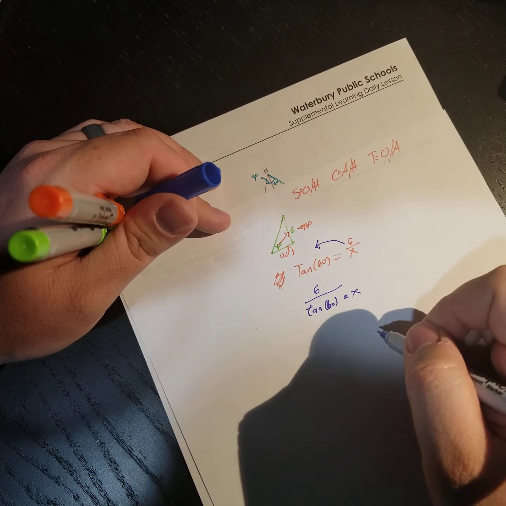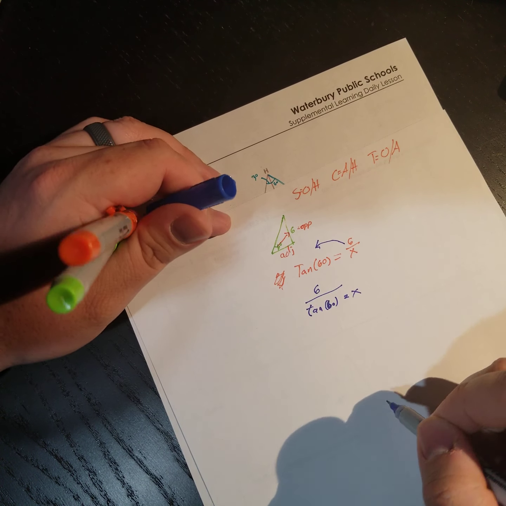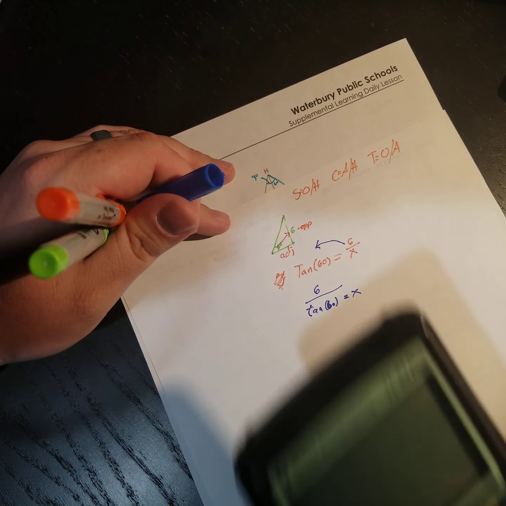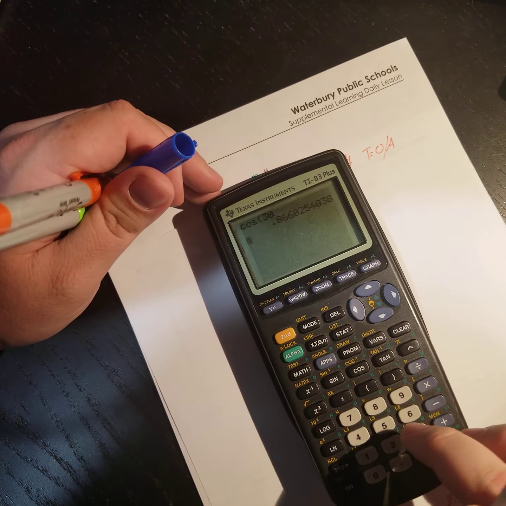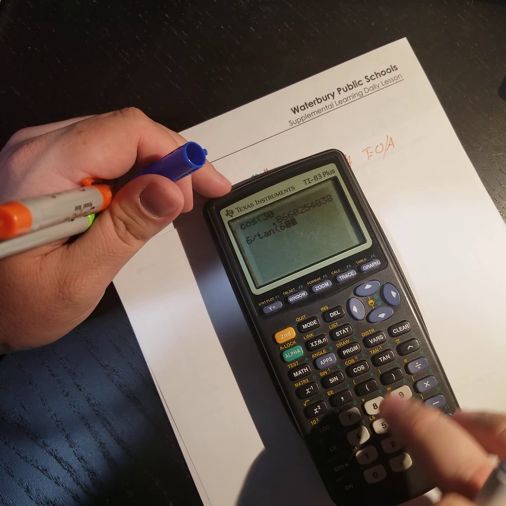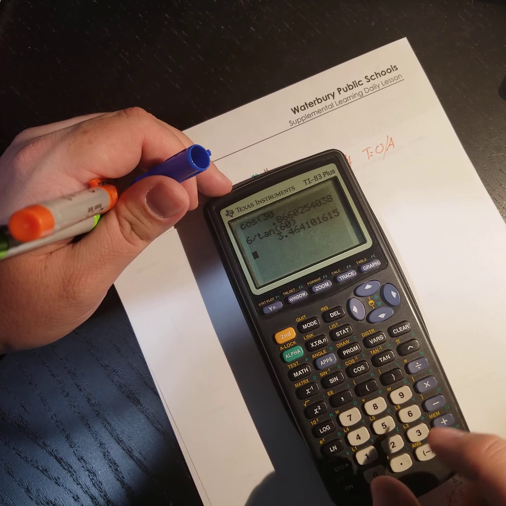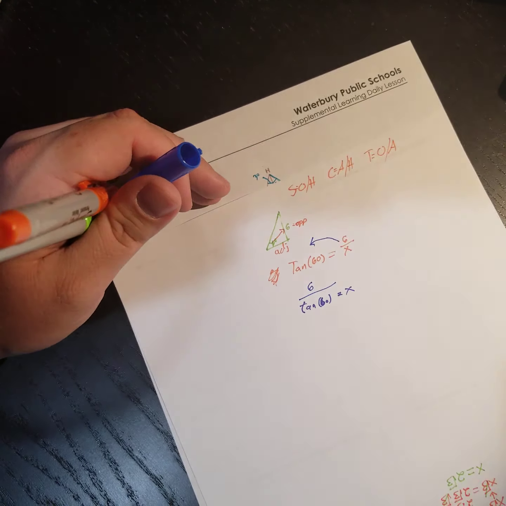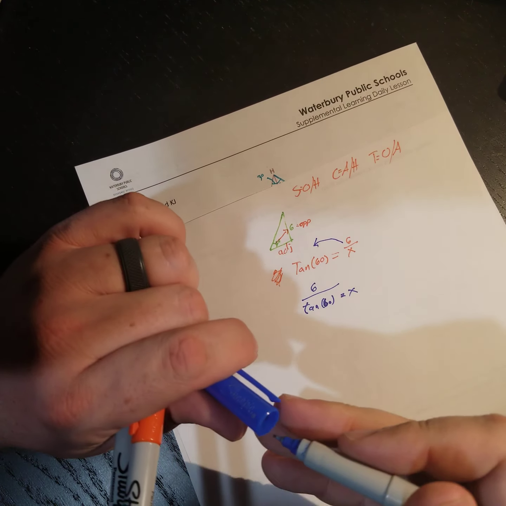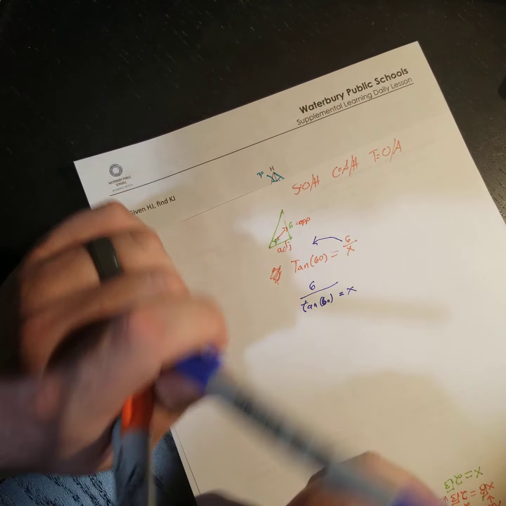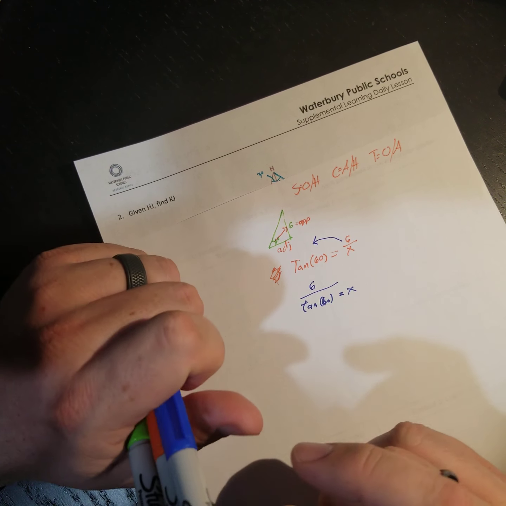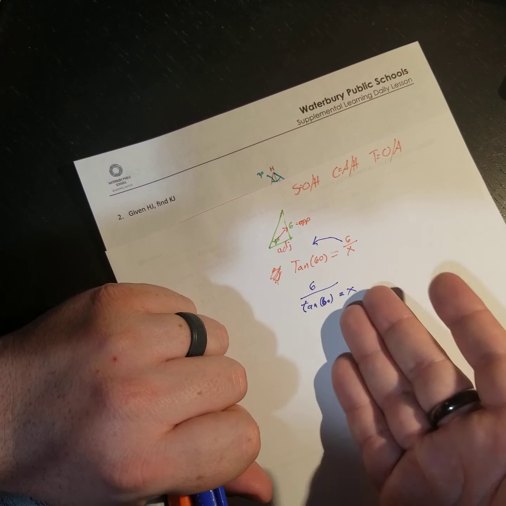And you just type that into the calculator and it gives you a nice decimal. 6 divided by tan 60, close it, enter. That's your decimal: 3.46410151615. It's impossible to know what the rest is because the calculator rounds automatically. So you could say that as your answer.